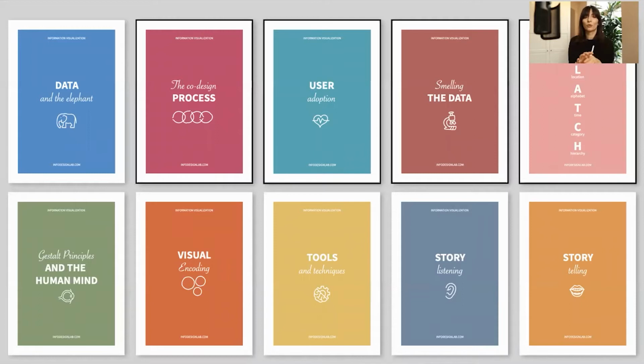In this specific workshop, we will cover some of these building blocks, the co-design process, user adoption, smelling the data and organizing information. So a special mention to the elephant in the room, the data, even if we will not focus on that specifically in this project. It is very easy to get caught into wanting to make fancy visualizations and infographics. But as information designers, as journalists, and as communicators, our goal should be to provide useful and meaningful information to our readers, which means that just because we have data, it does not mean that we always have to visualize it. But in the assignment, you will create your own data set, and I'm sure it's going to be an excellent starting point.